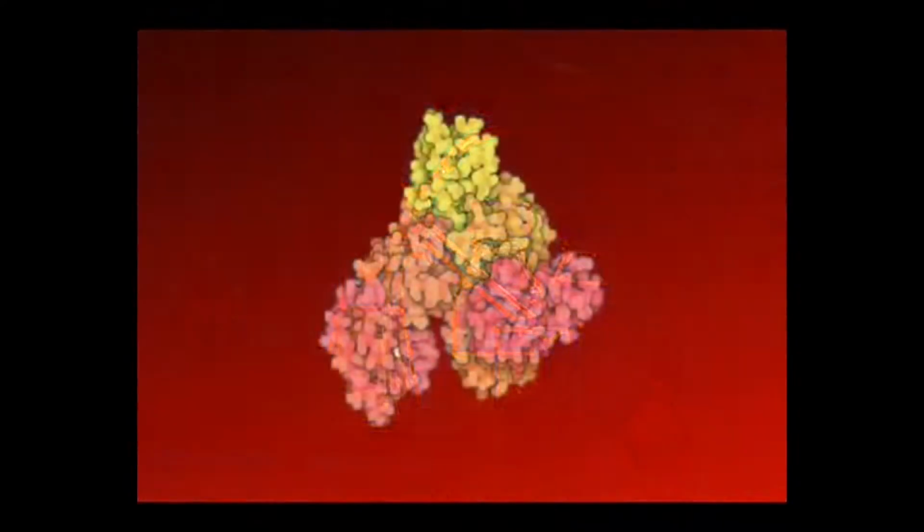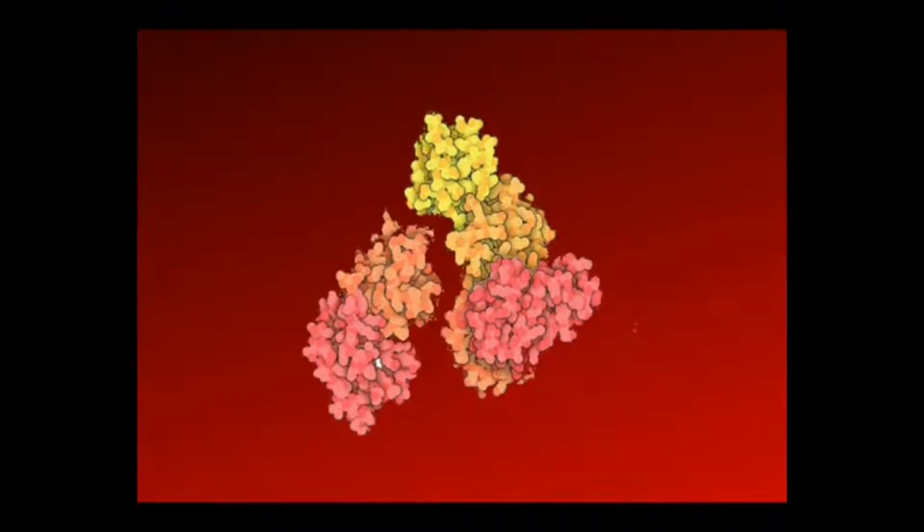Vitamin D transport protein contains 3 domains, each with a diverse and important function.